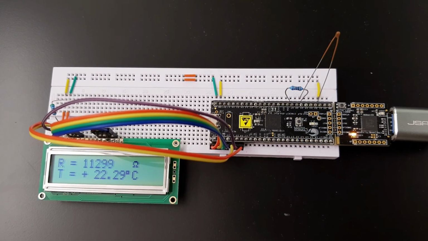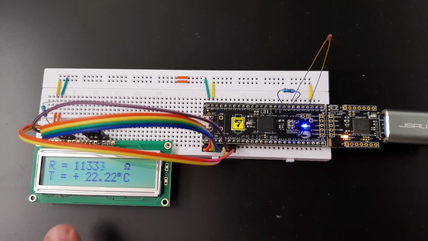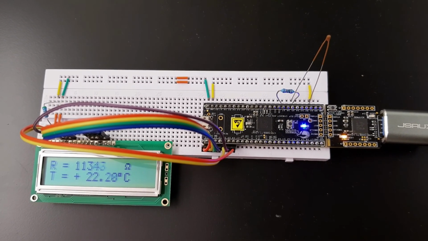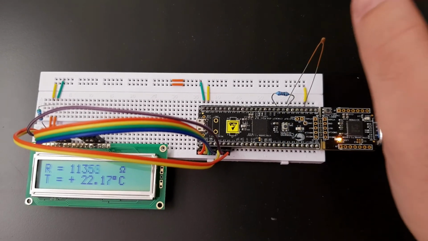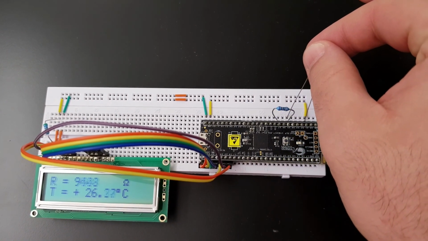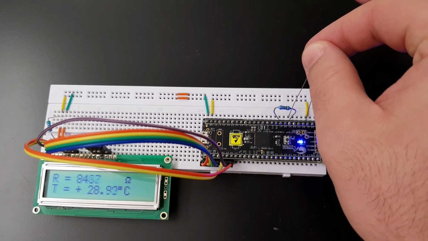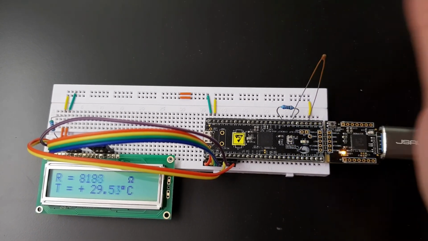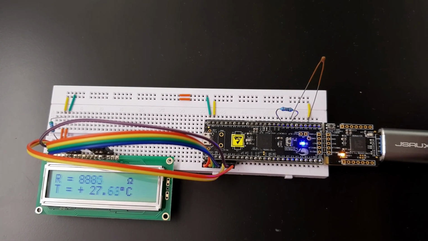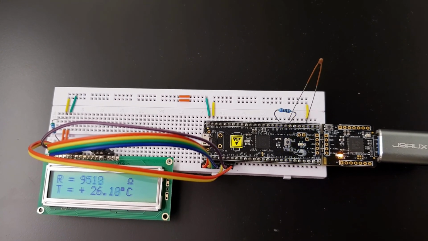So once you have everything running, what you should see is the temperature displayed on your LCD, and it should react as you touch the thermistor. For example, if I hold it with my fingers, the temperature starts rising, and as you can see, the resistance starts dropping. And if I let it go, the process starts to revert, and the temperature starts dropping again, and the resistance goes up.